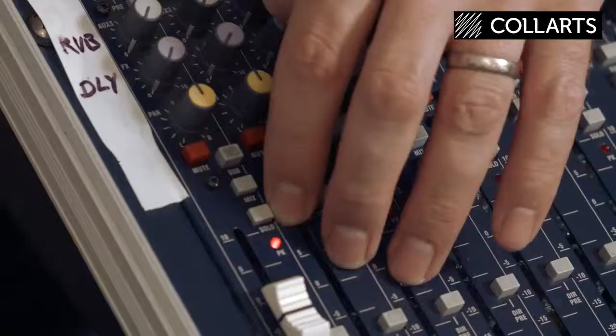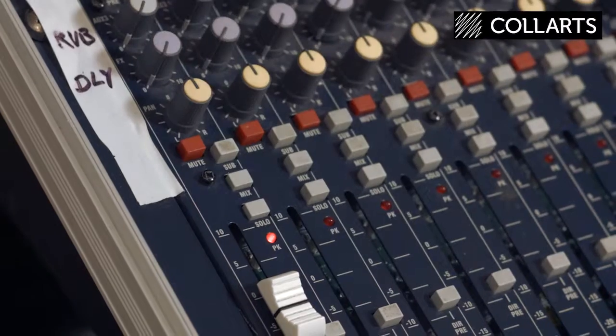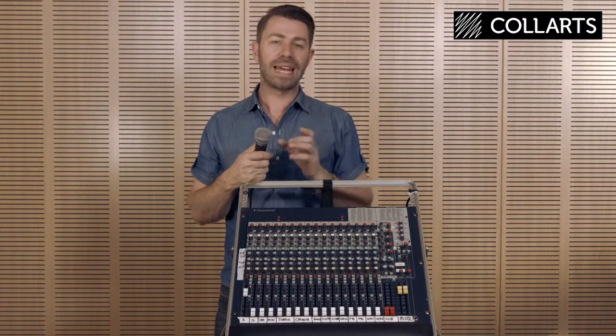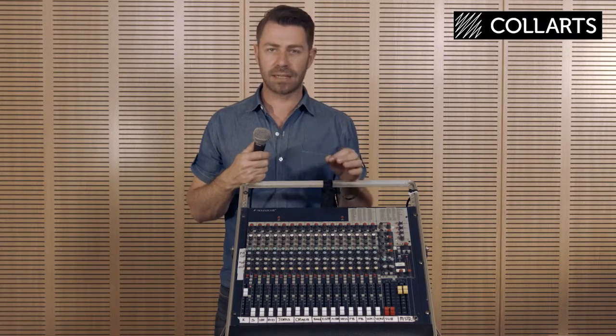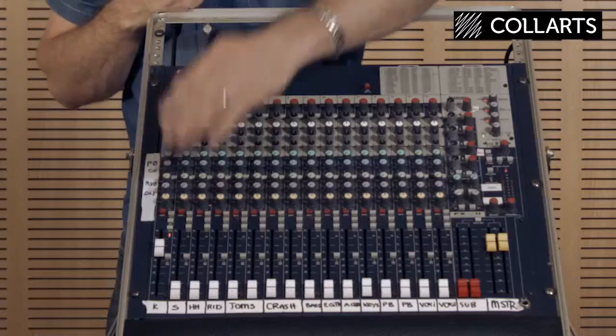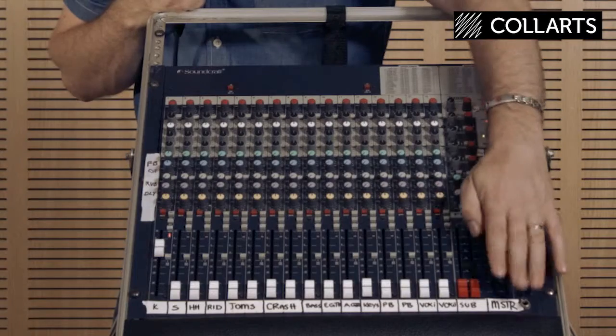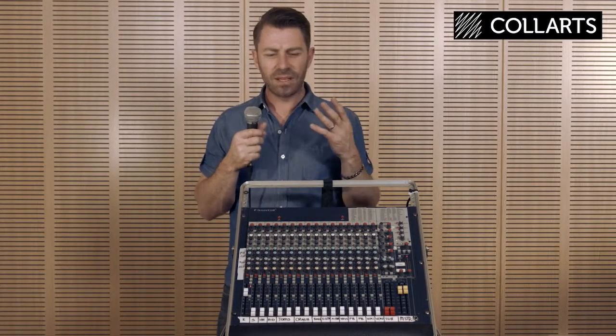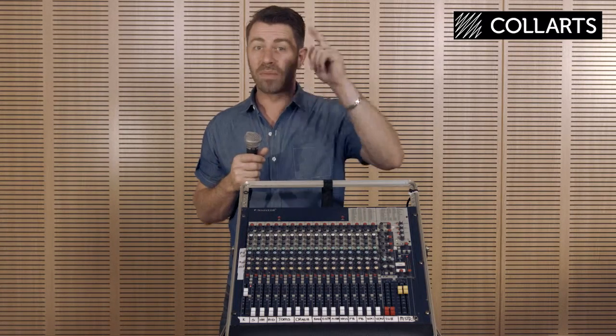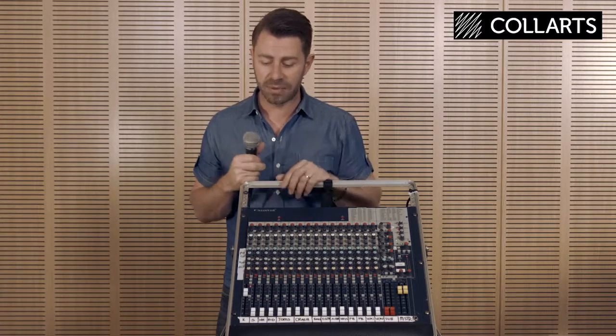Last button we have here is called solo on this mixing console. Now solo is basically the same thing as PFL. PFL stands for pre-fader listen, which means that you can press that button and the sound will come out of the headphones on the mixing console. The idea there is that you can press that button and listen on your headphones to what's happening on that channel before you send it out to front of house and blow people's heads off.